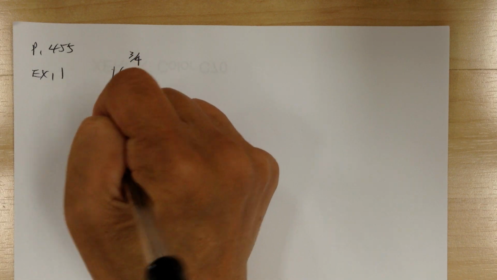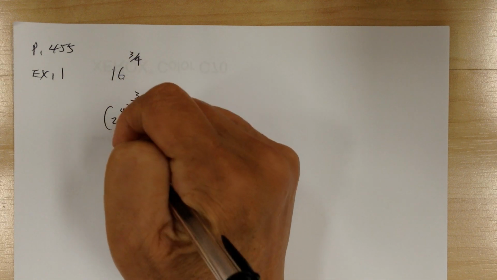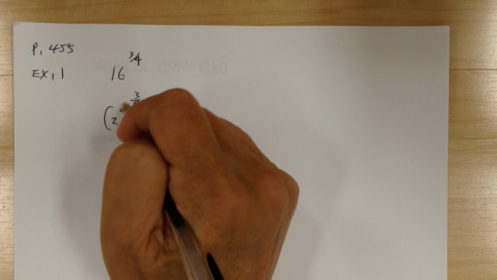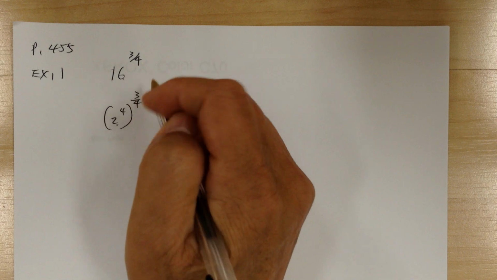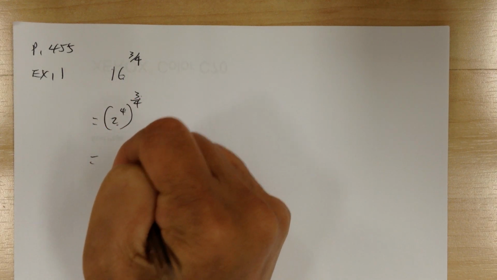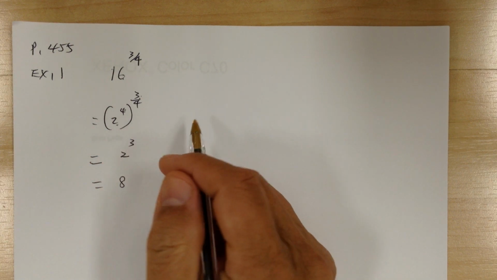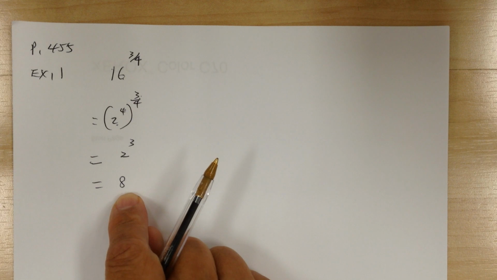So 16 is equal to 2 to the 4th power. Then after you apply the power rule, so exponent of exponent you multiply, this becomes 2 to the 3 power, and so this will equal 8. I think this is probably the better method to do.